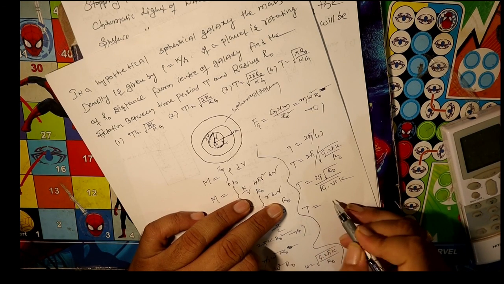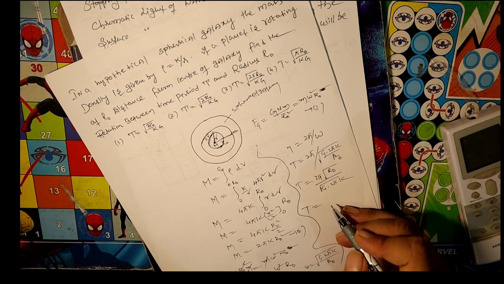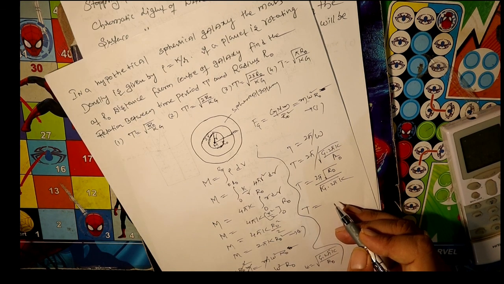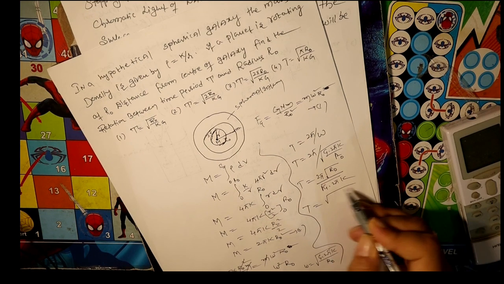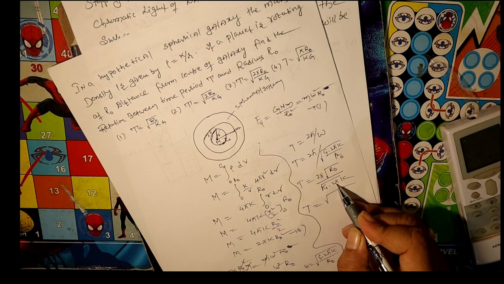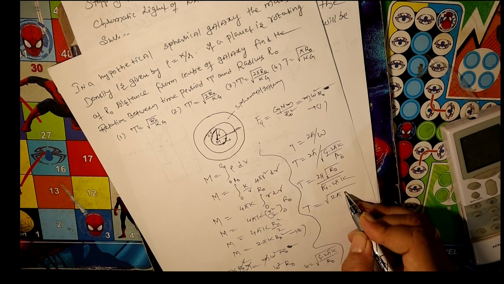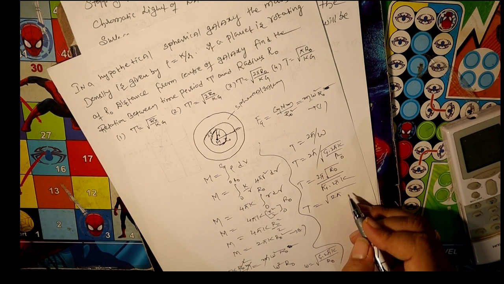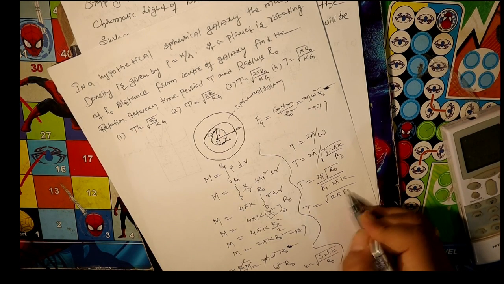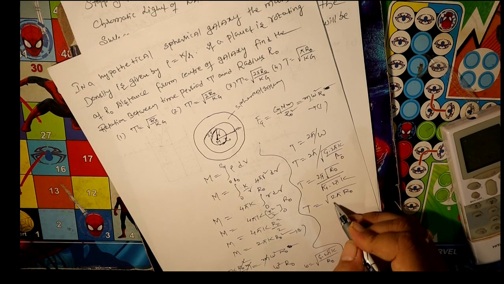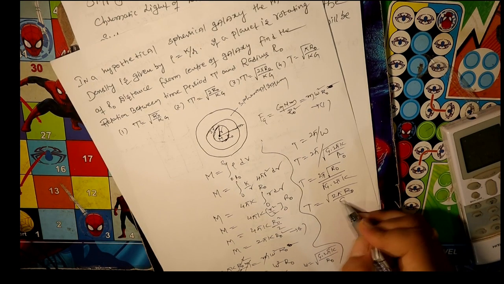So T is equal to square root of 2 pi times 2 pi r naught by Gk.